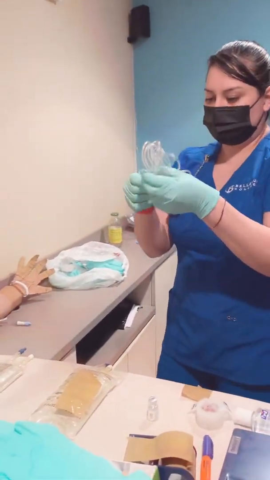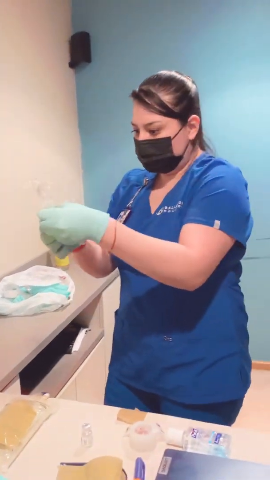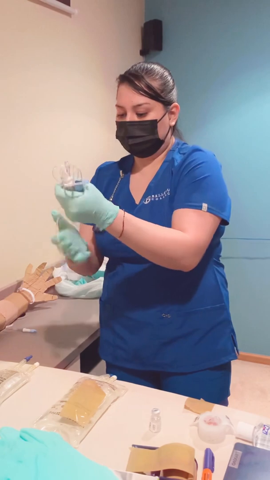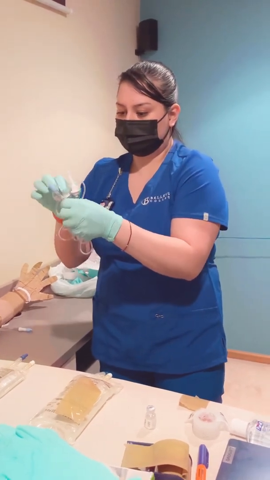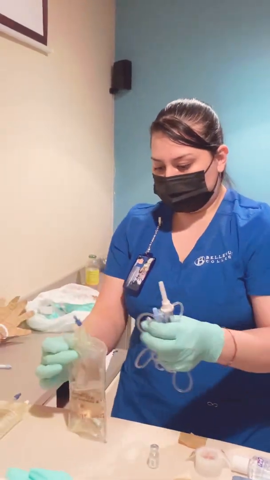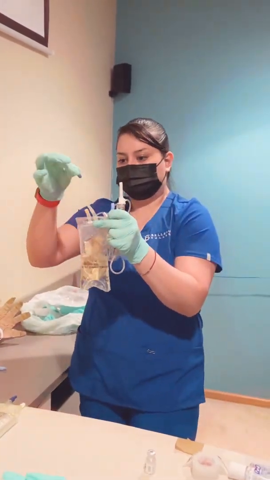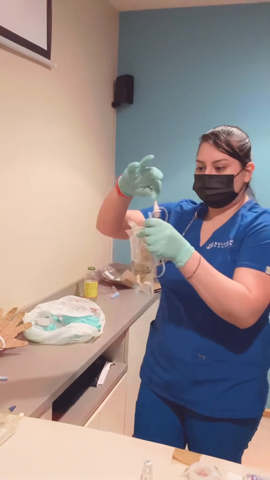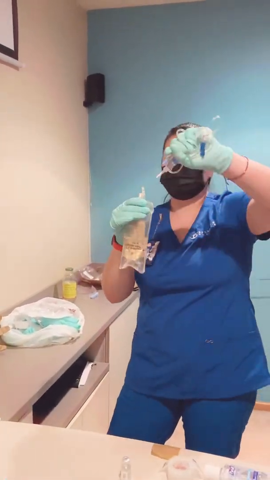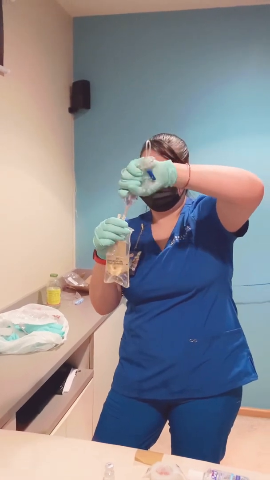And I'm going to clamp to avoid spillage. I'm going to keep everything single-handed here. I'm going to then remove the rubber and remove the cap and keep a sterile technique here.